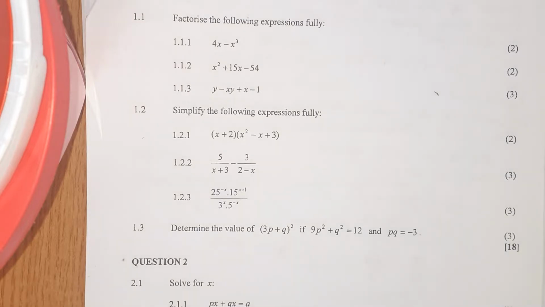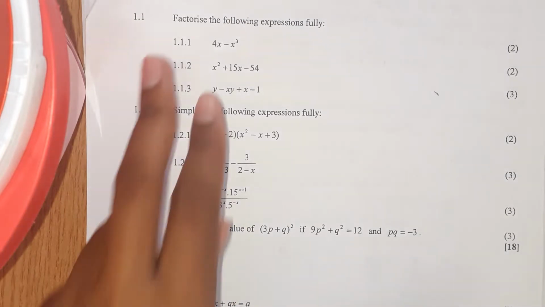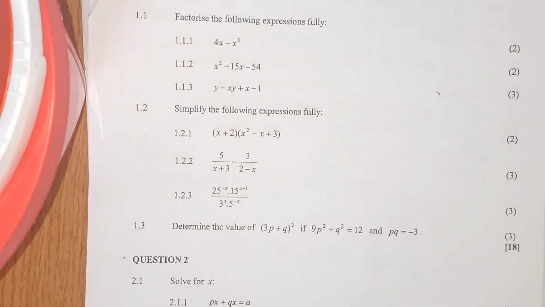Hello, grade 10s. I am doing this question paper for question 1 for you guys. We're going to do 1.1 and 1.2 respectively. This is the November 2018 question paper, Mathematics Paper 1. So without wasting any more of your time, let's get into the video, guys.